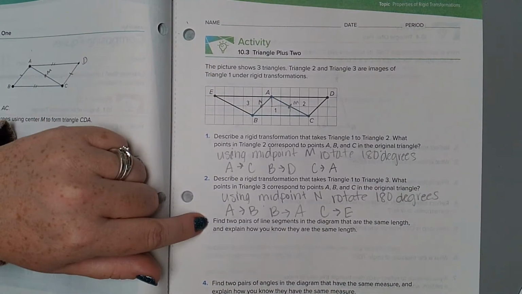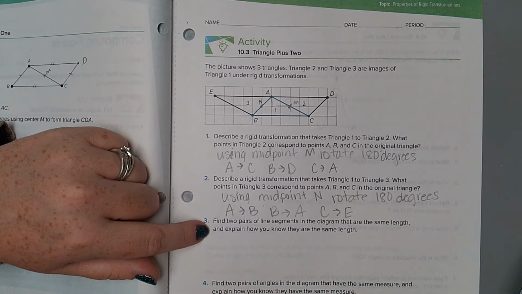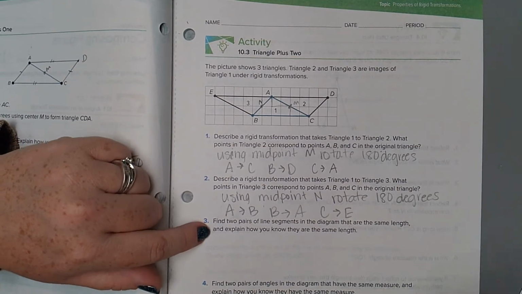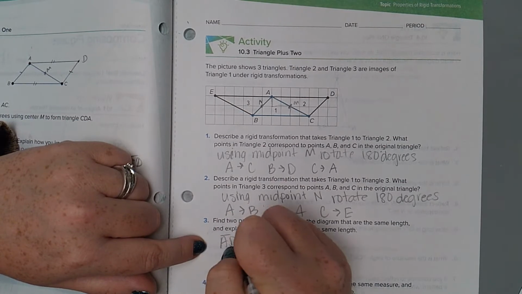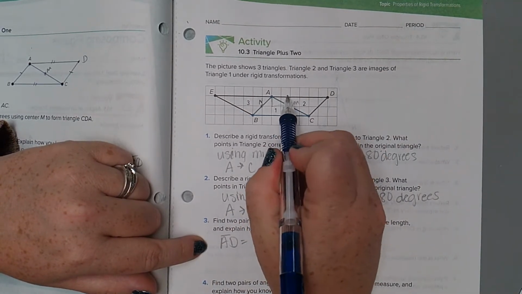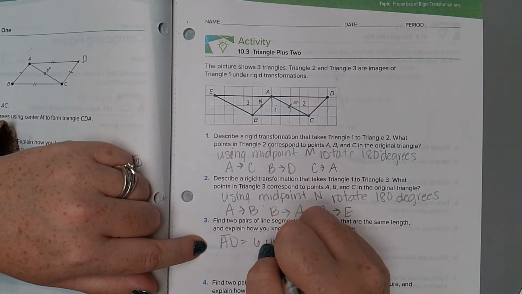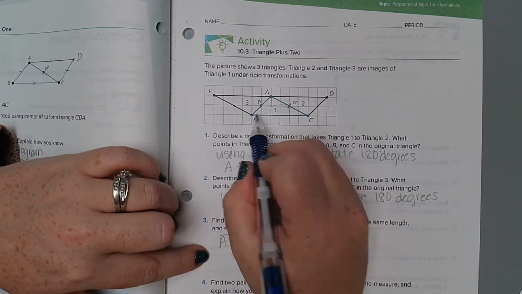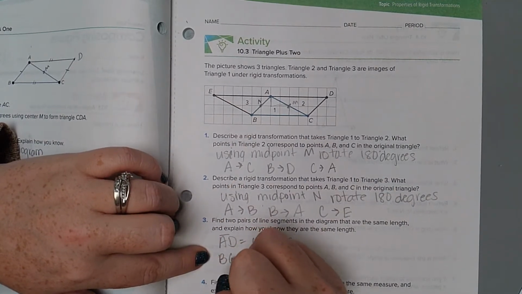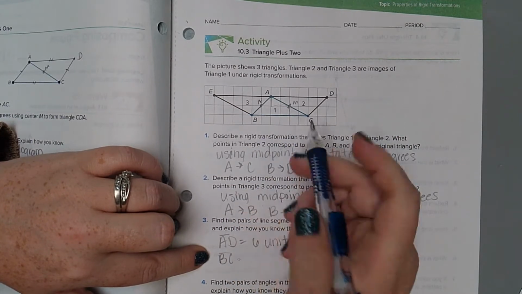Find two pairs of line segments in the diagram that are the same length, and explain how you know they are the same length. Well, we can do line segment AD is 1, 2, 3, 4, 5, 6 units long. Segment BC is 1, 2, 3, 4, 5, 6 units long.